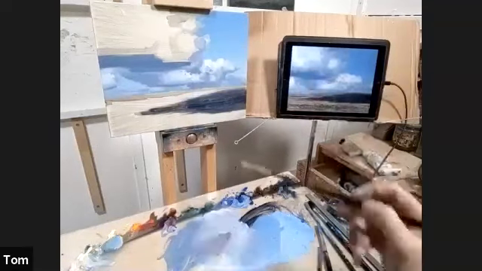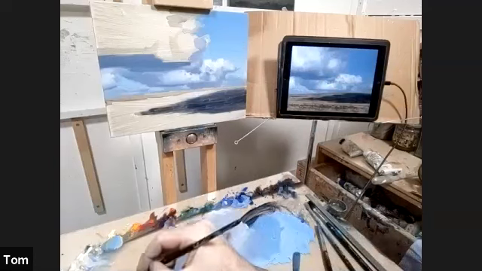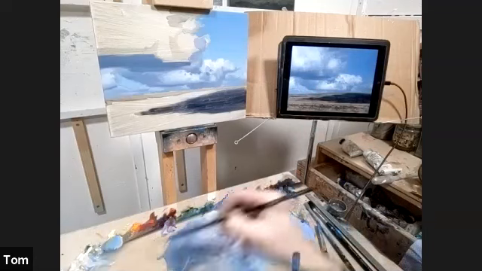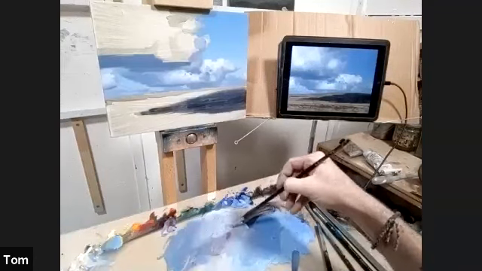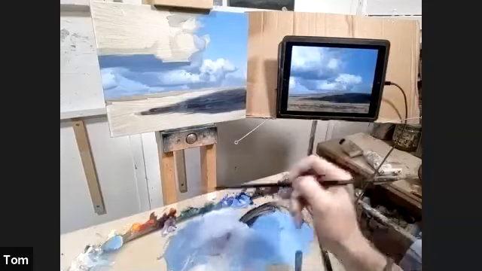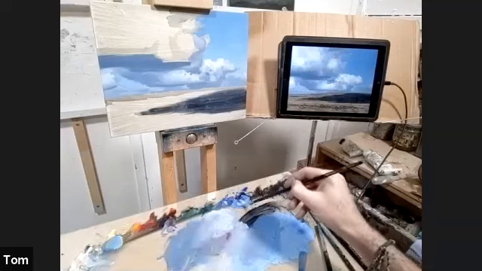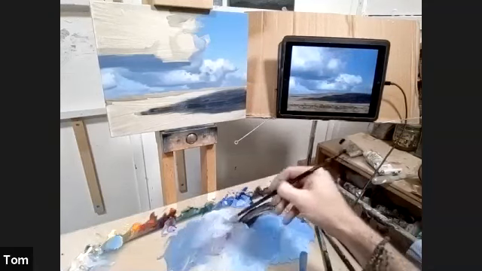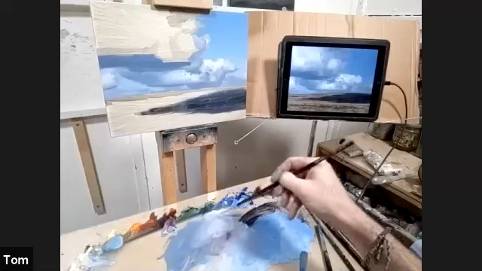Temperature wise, I've gone too red here, so I'm trying to bring it back. Do I need to cool it down with a bit of white and a bit of blue? Still too warm. Alizarin crimson is such an unbelievably powerful pigment. It's got very high tinting strength.